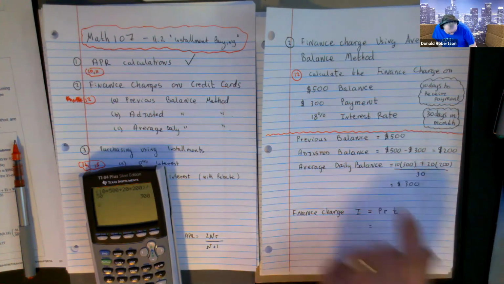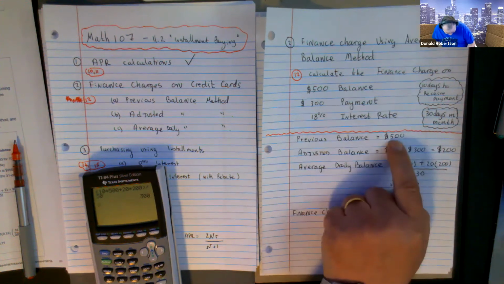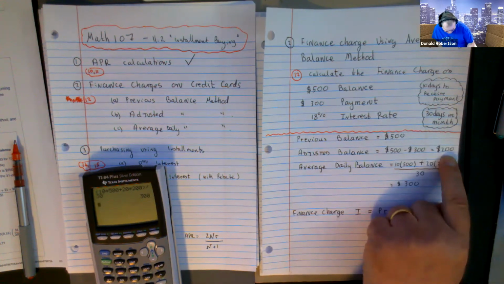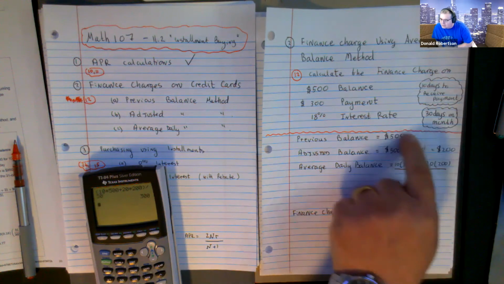Now, do you notice it's not the money that you owed at the beginning and it's not the money you owed at the end? It's kind of somewhere between the two. It's an average.